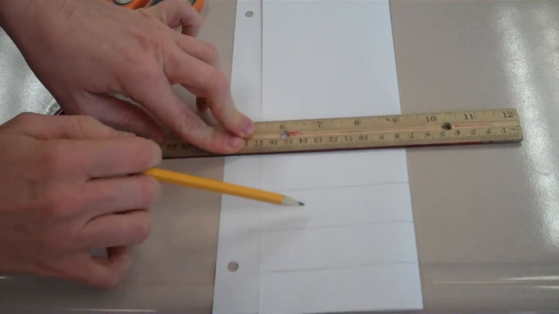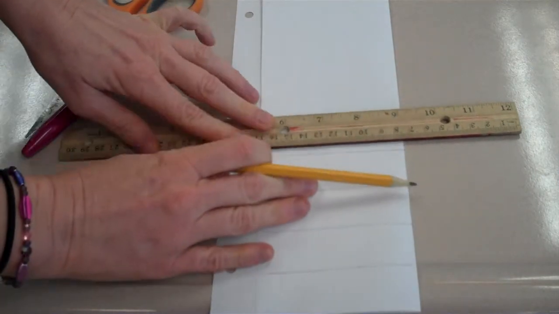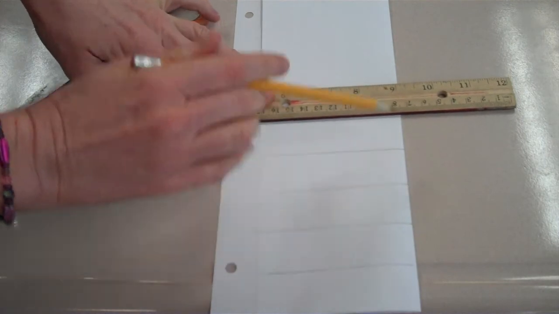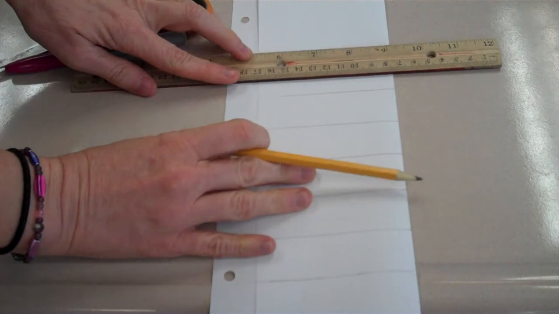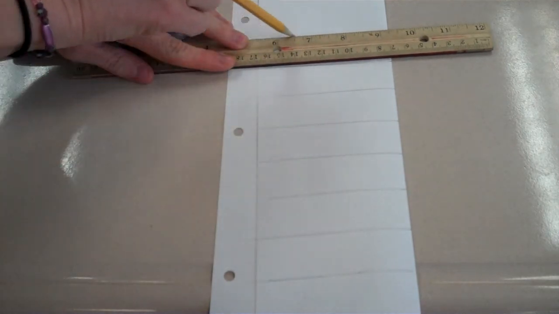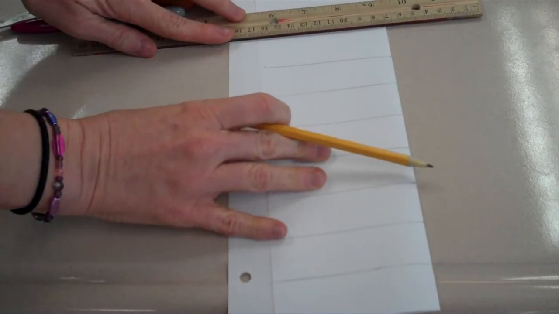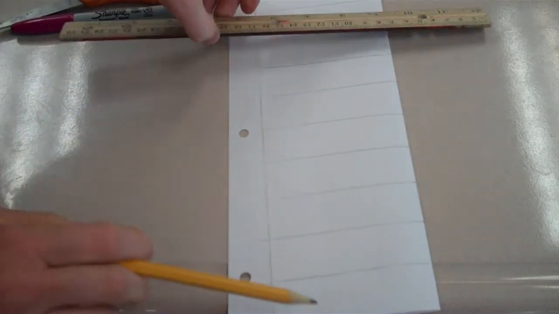So right now I'm at 1, 2, 3, 4, 5, and then here's my 6th one. 7, 8, and then there's my 9th and my 10th. And if you start at the bottom and go up, the top flap is just going to be a little bit smaller, which is fine because we're just going to write the word properties on the outside here.